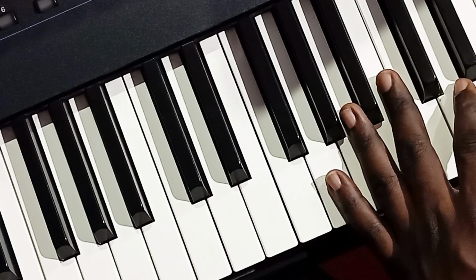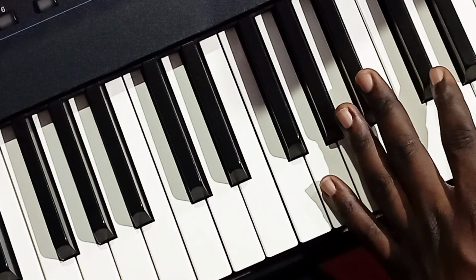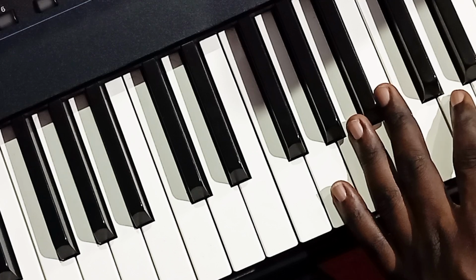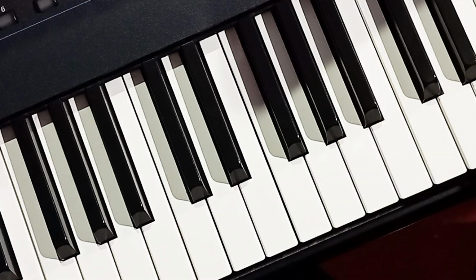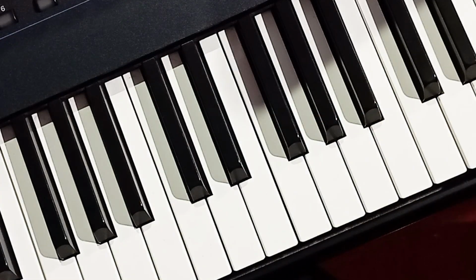1, 2, 3. So our first measure is 1 and then 2. Then our second measure will have a half note, which is G and B, and we are playing them using our finger number 1 and finger number 3. So G and B together. Okay, so let me play the whole song and we see the effect.